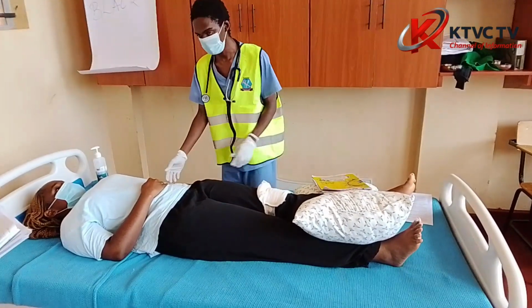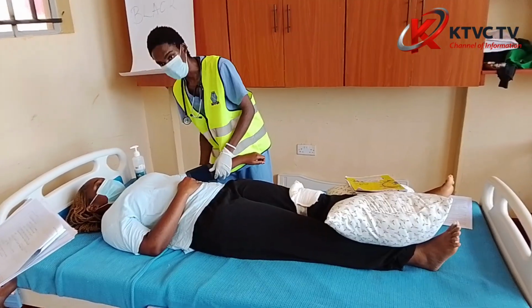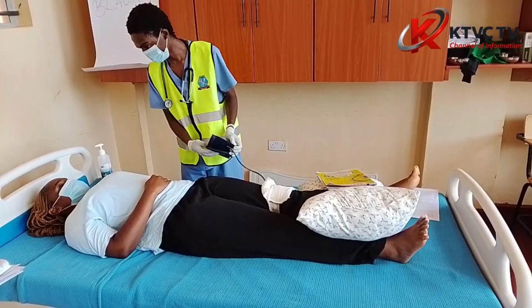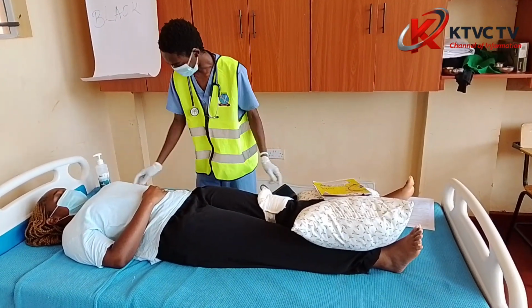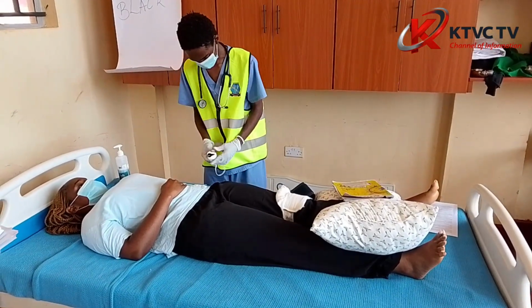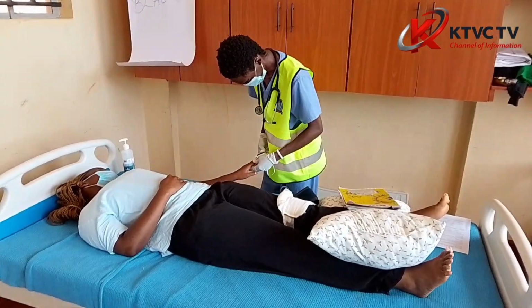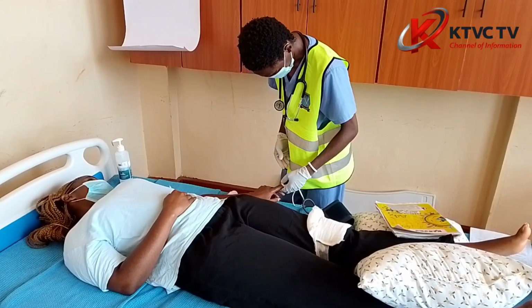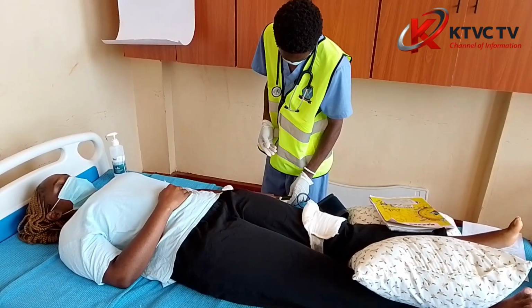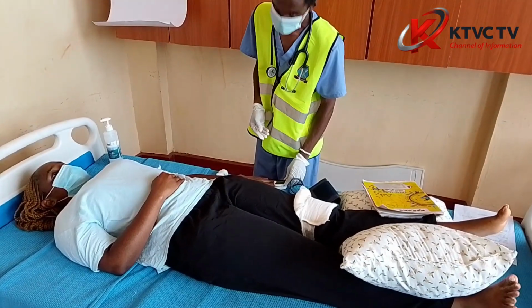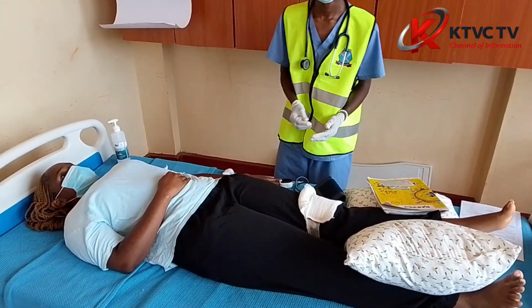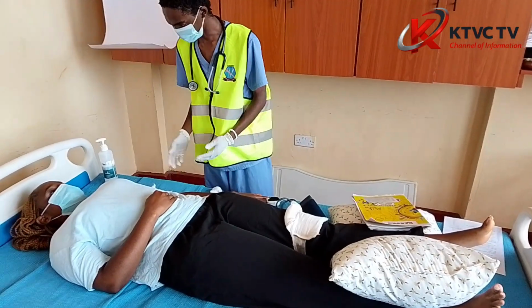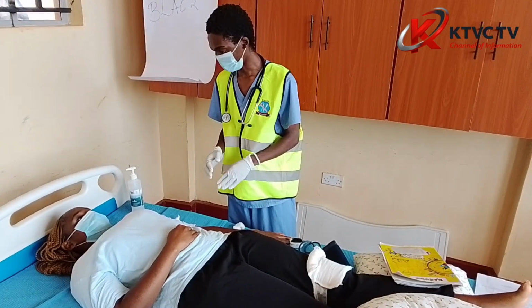Checking the blood pressure. The next step, you should also ensure that you involve your casualty, so your blood pressure is okay. So the next step, you're going to check your oxygen. This tells you how your oxygen is flowing in the body.